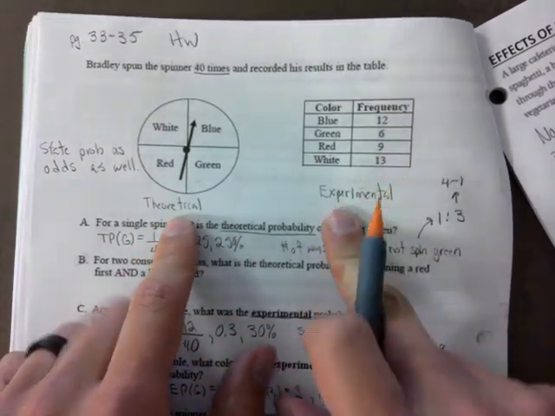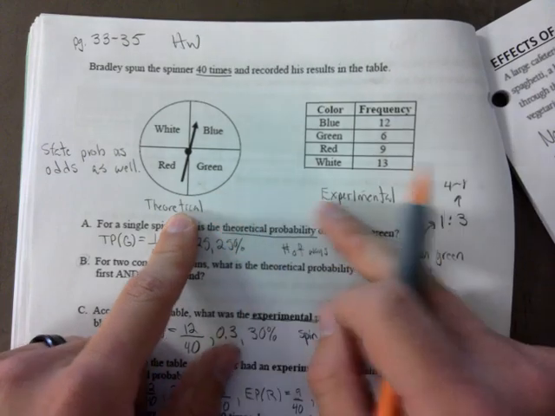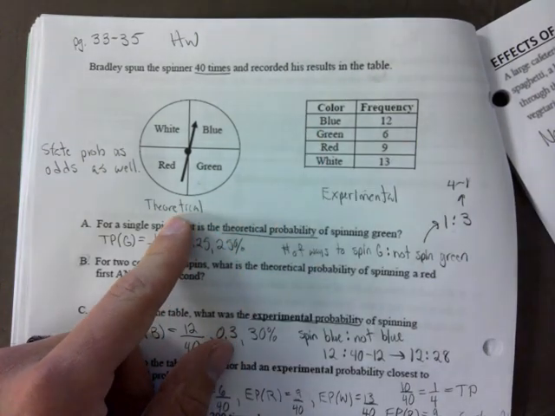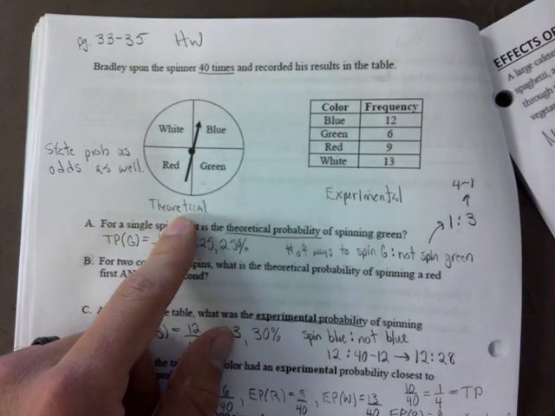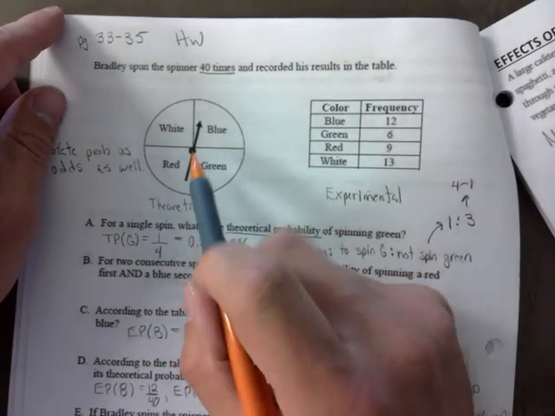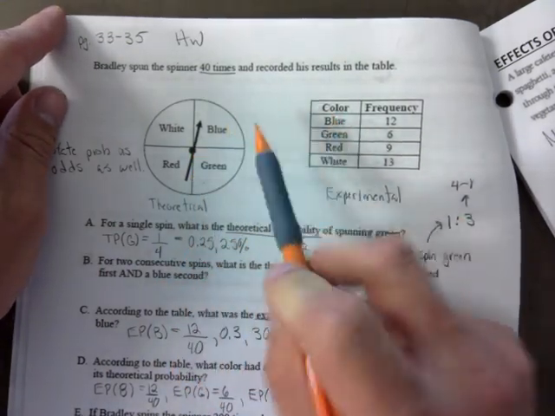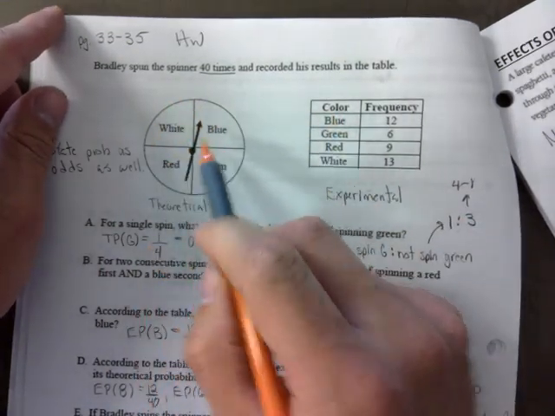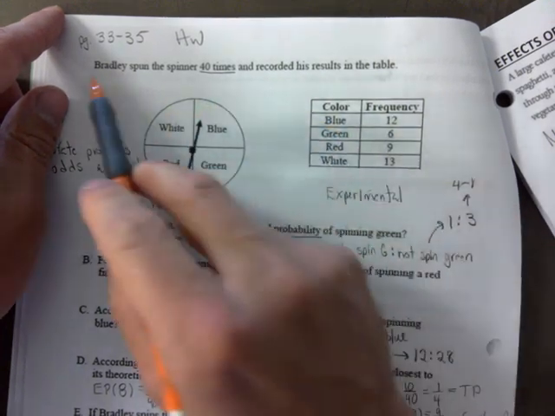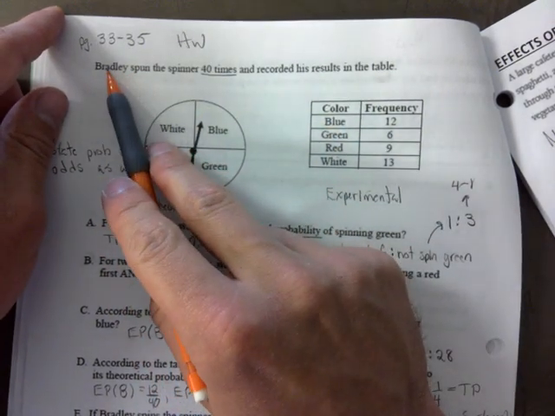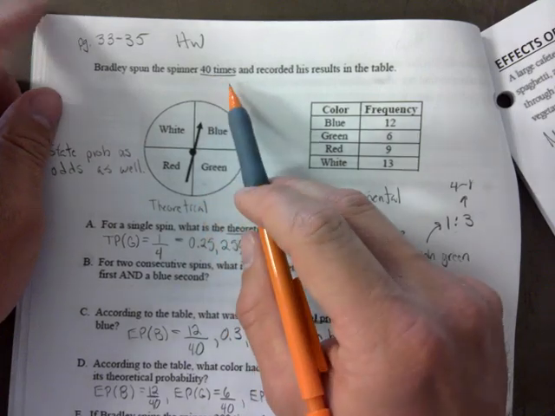Again, I just want to reiterate when we're doing these questions, for example on your AC, I always write something down. We're given the spinner that's being spun, and we're given the table of the results when Bradley spun the spinner 40 times.